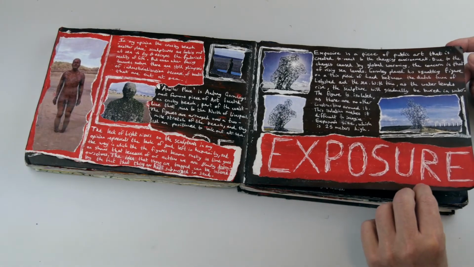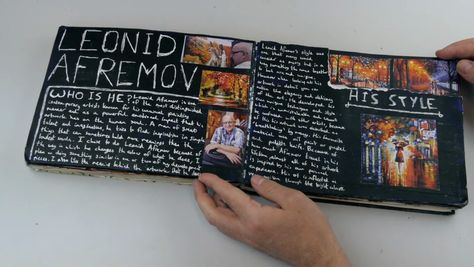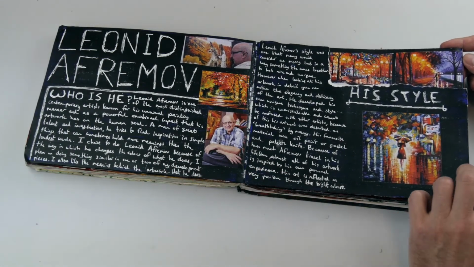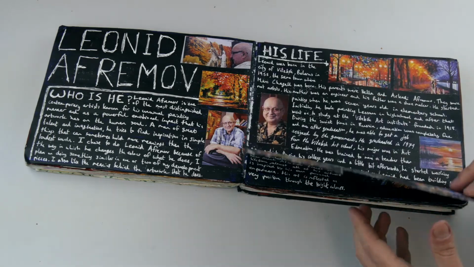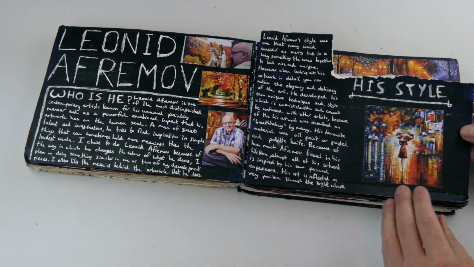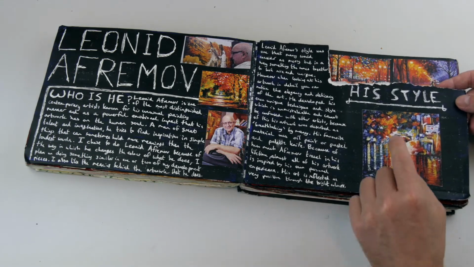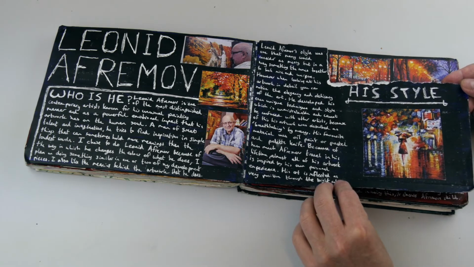We also see he's brought in a secondary artist, Leonard Avramoff, who paints in this very kind of vibrant, colourful way.